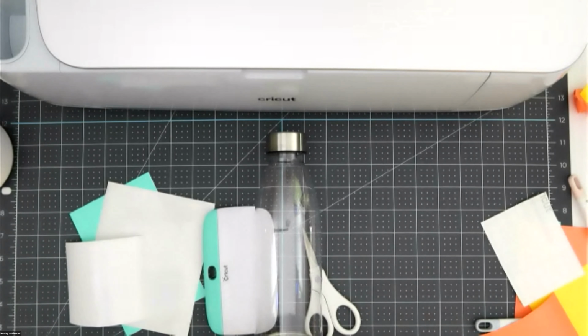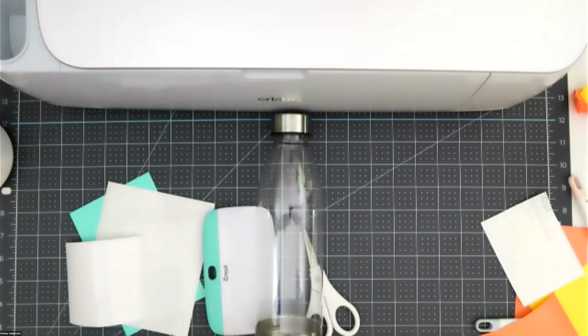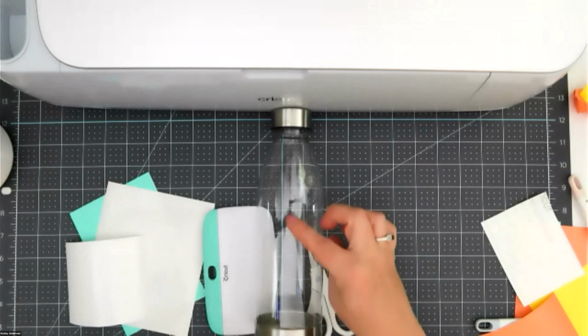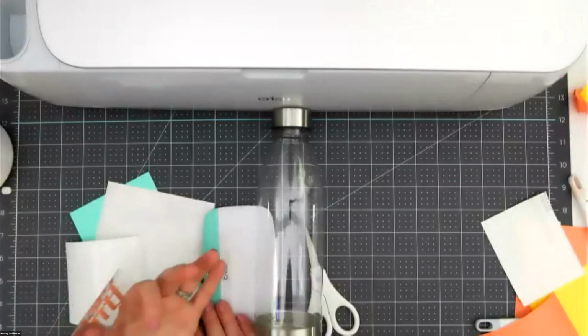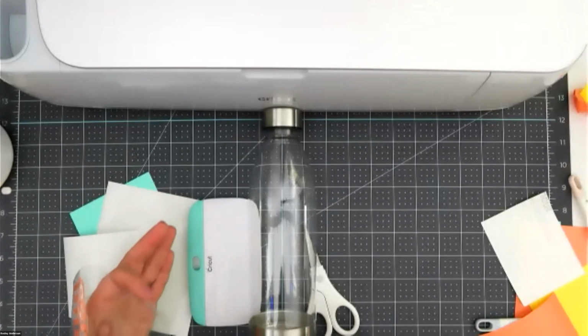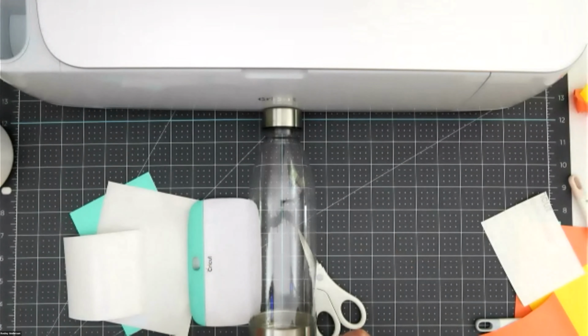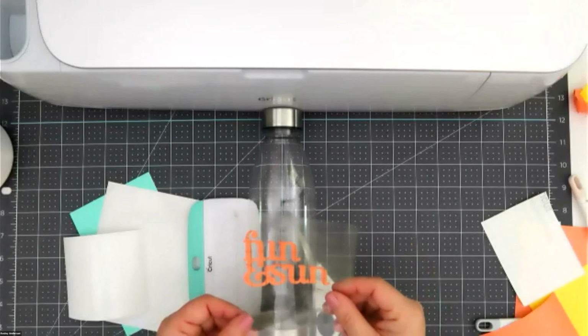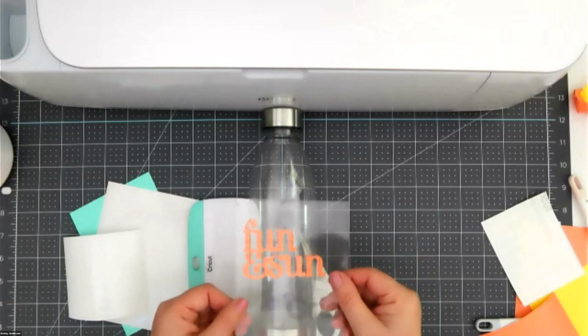So if I line up the bottom of my bottle with one of the grid lines, I know it's going to line up. Like I can see in the middle how it's going to line up. So I can kind of get this aligned to the middle here like this. So I've got that blue line. I don't know if you can see it running down the middle of my bottle. And I just would take my transfer tape and put it on.